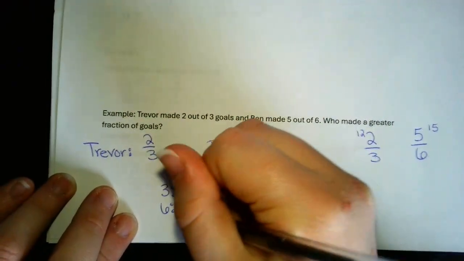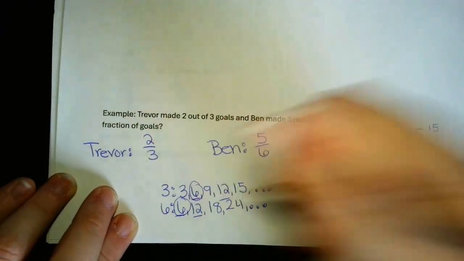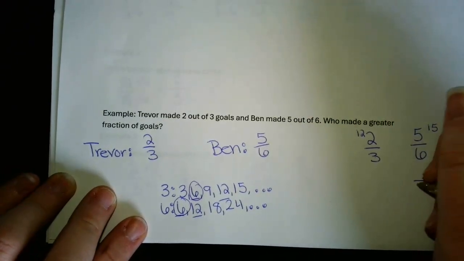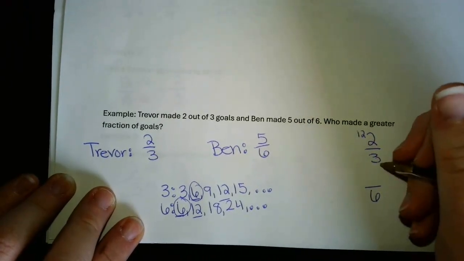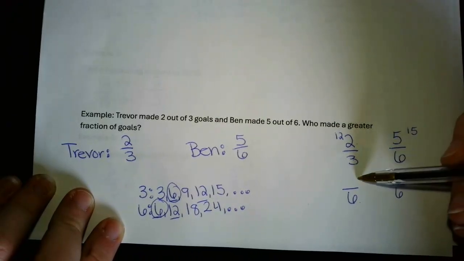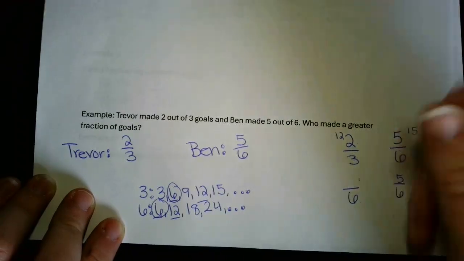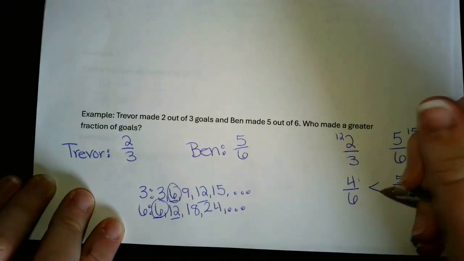Well, 6 and 12, but we want the least common number, which is our 6. So make them both be 6. This one's already 6, so it stays 5/6. But 2/3, to make it be 6, you have to multiply 3 by 2 to get 6. So 2 times 2 is 4. So which one's bigger? 5/6 is bigger.